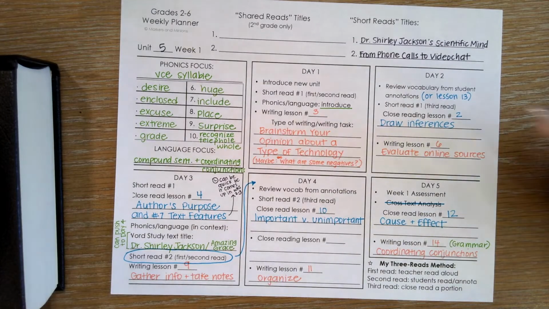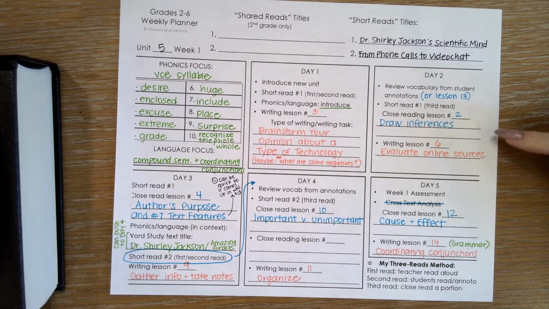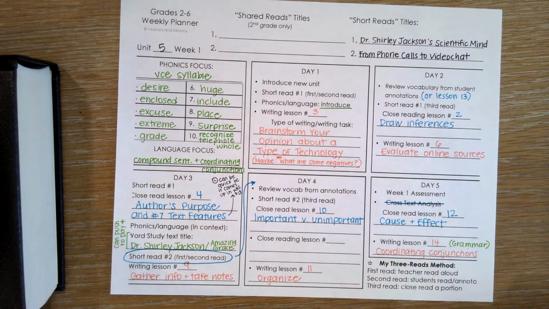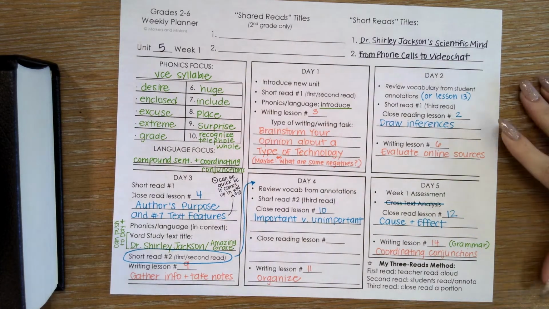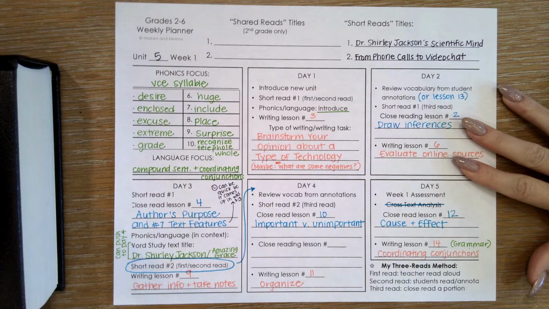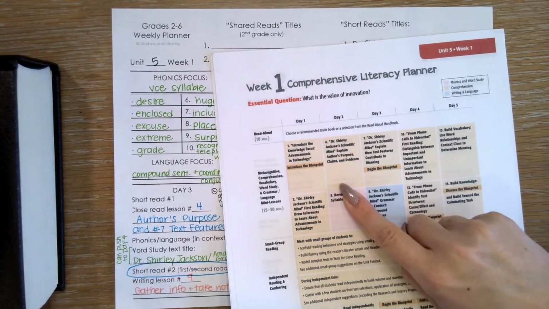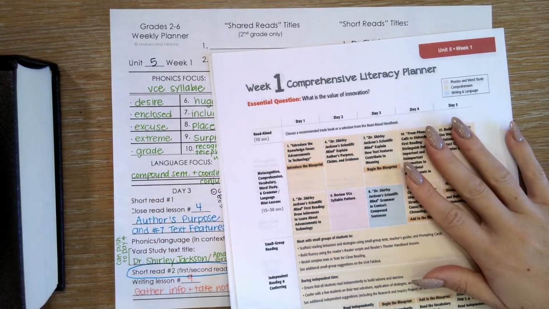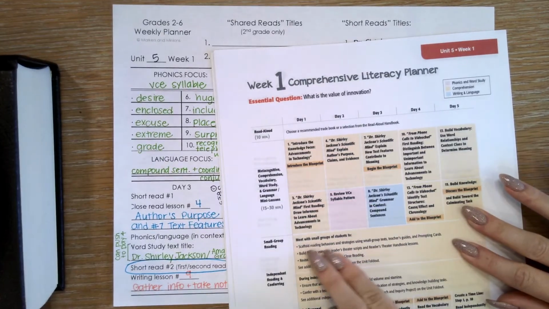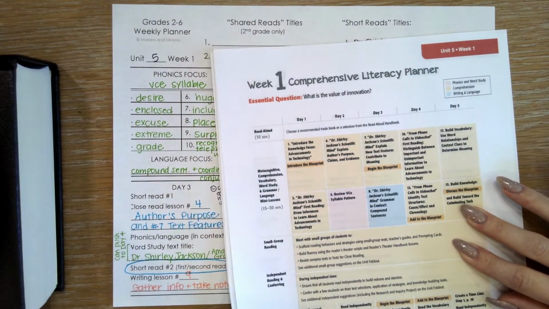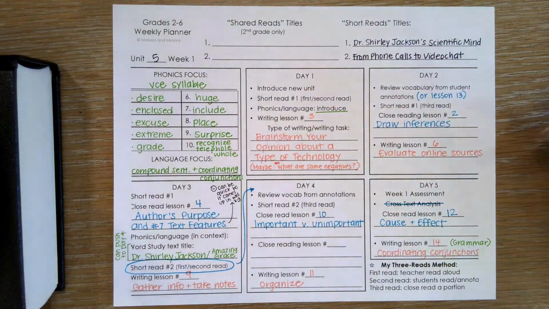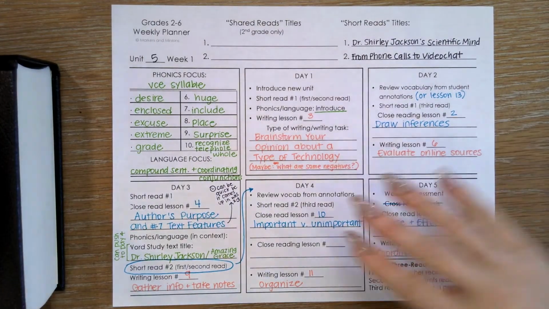And then we would go into our first close reading lesson. So we've already read it, they've heard it, they've read it themselves. Now we're going to close read a portion of it. So that's that first lesson, but I'm doing that on day 2. So you notice everything kind of shifts because I had to accommodate these on day 1. And then we would do our writing lesson.